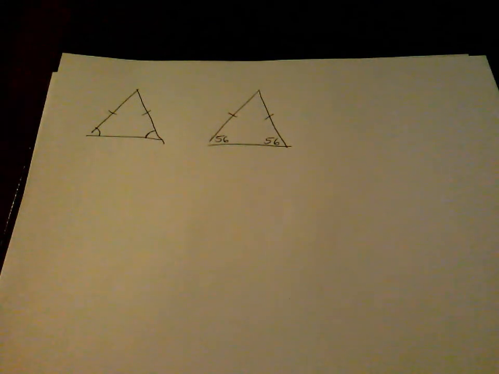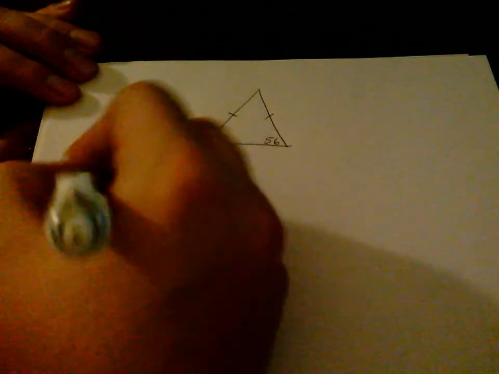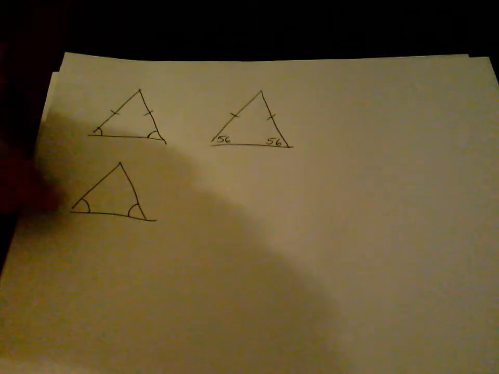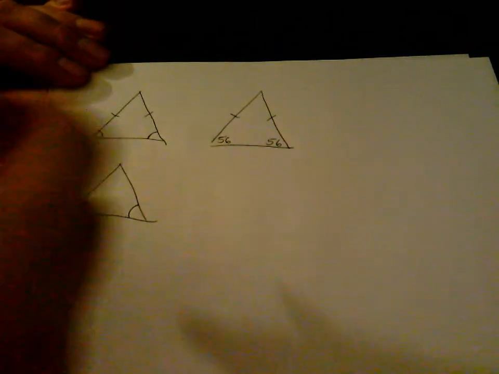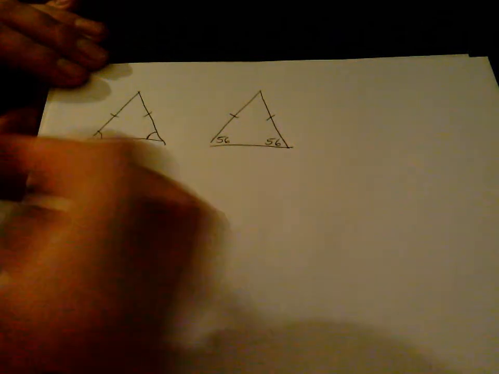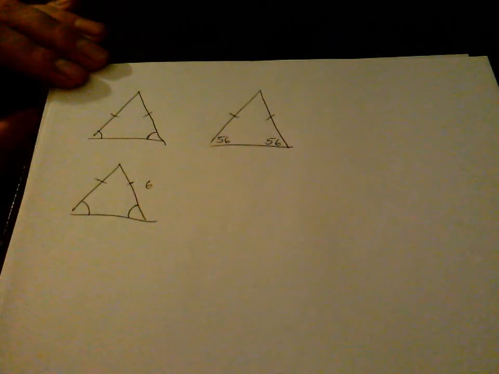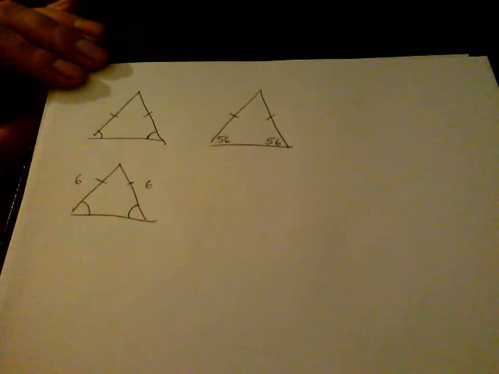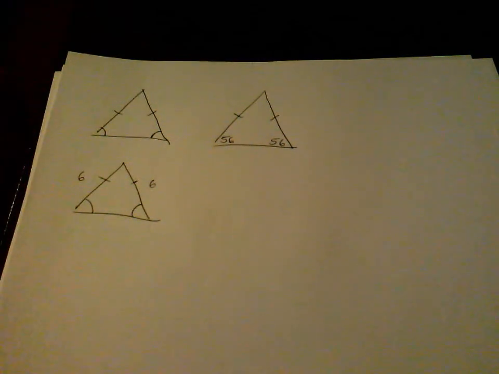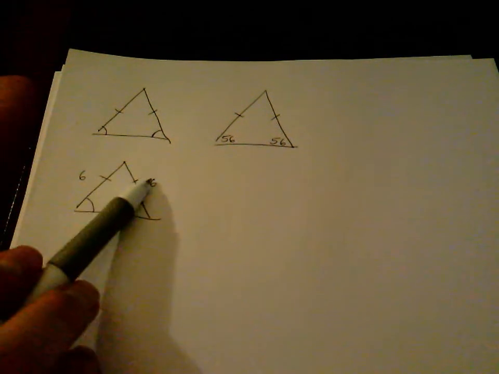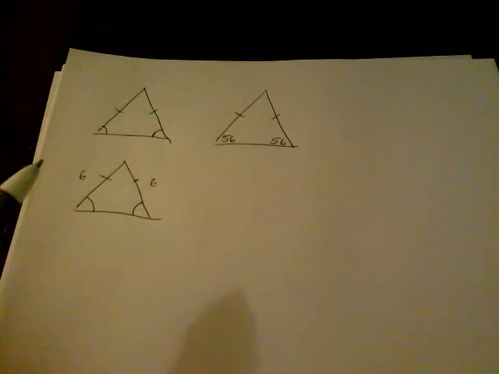Or if you got a triangle something like this, where you have two congruent angles like this, you can actually say that these two sides are also congruent. So if you saw these two angle markings were congruent, and you saw 6 on this side, well, you know that this side would also have to be 6. So that's the concept of what isosceles is: it has two base angles that are the same and two sides that are the same.